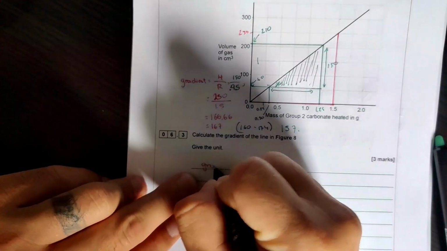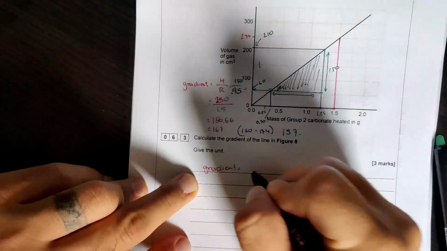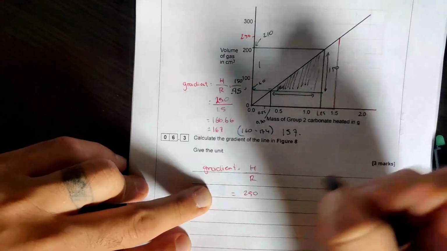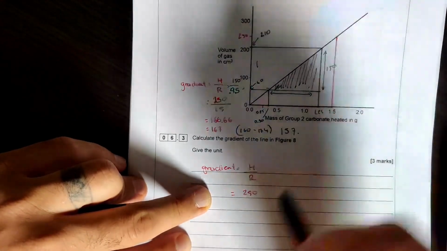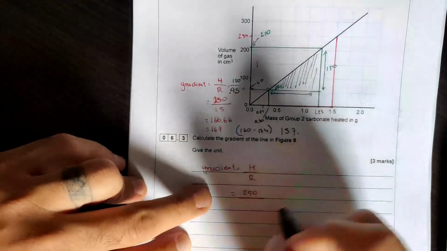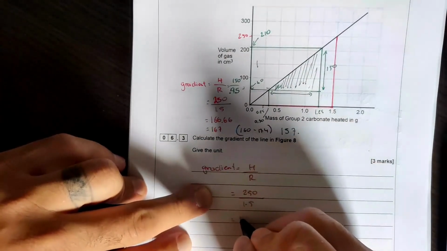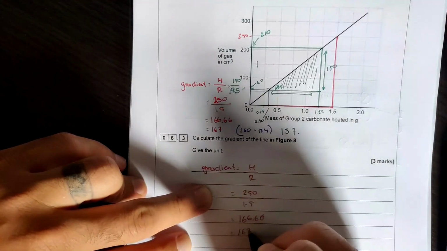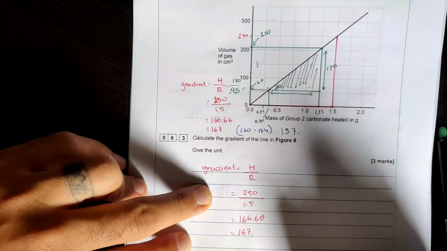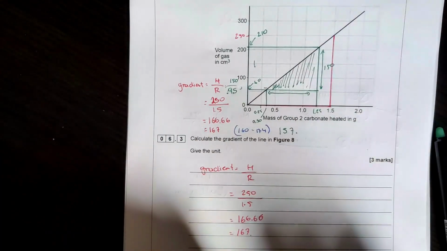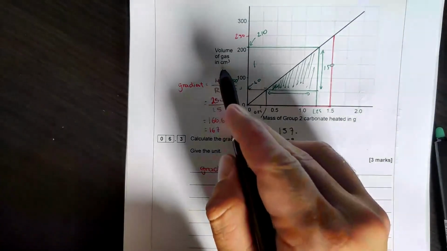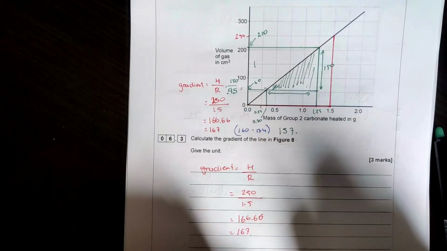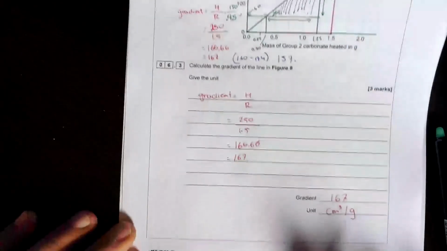Okay, gradient is height over run, and then I'm going to substitute that 250, because that is my height, the height in red that I chose. And then you have your run, which is 1.5, and that gave us 166.66. We round that up to 167, and then your answer will be 167. But then we also need the units, and the units are going to be centimeter cubes per gram. So we have centimeter cubes per gram. There we go. That is your 3 marks right there.